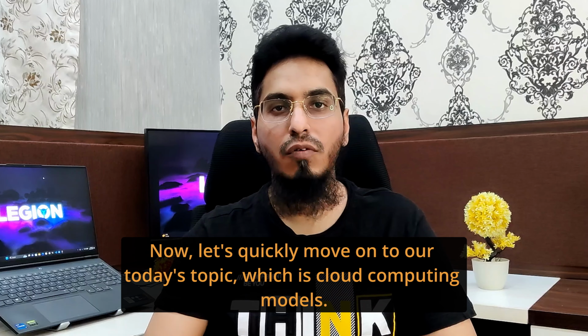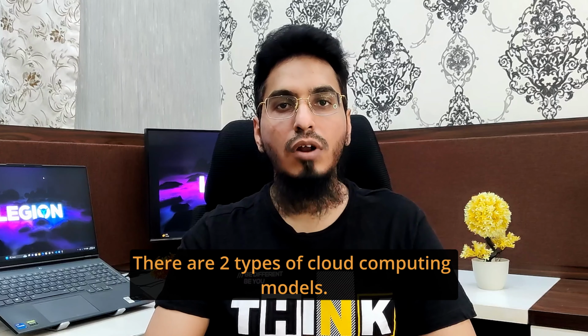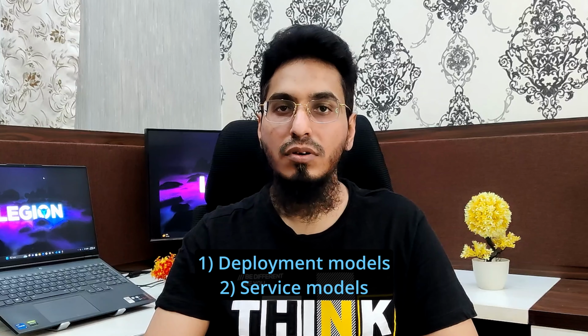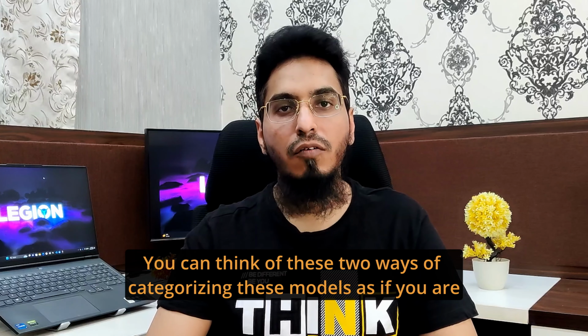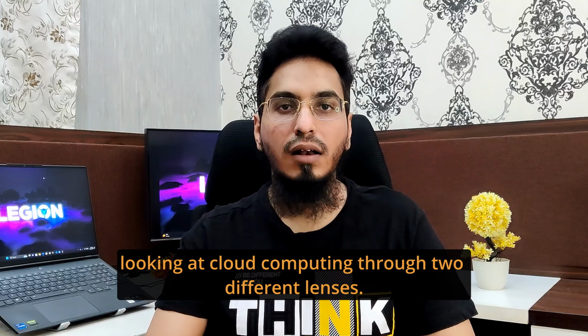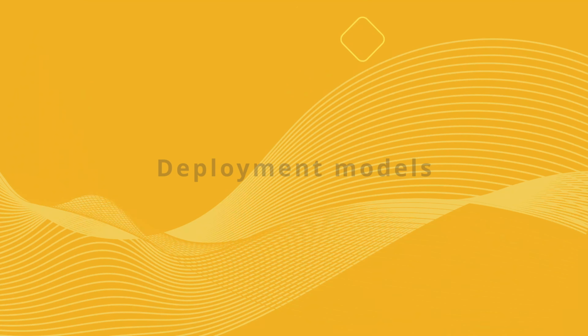Now, let's quickly move on to today's topic, which is cloud computing models. There are two types of cloud computing models. Number one, deployment models. Number two, service models. You can think of these two ways of categorizing these models as if you are looking at cloud computing through two different lenses. Let's discuss these one by one.